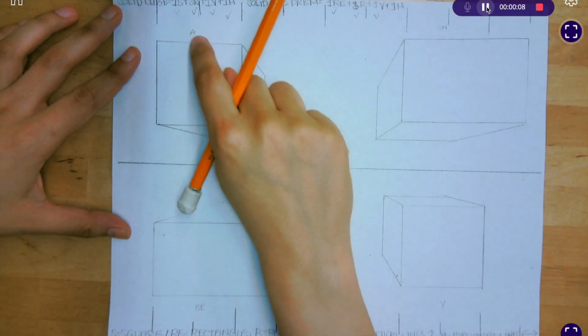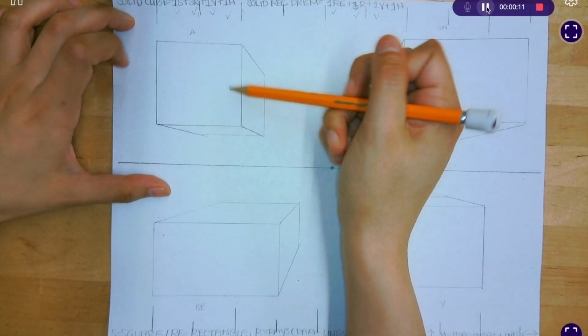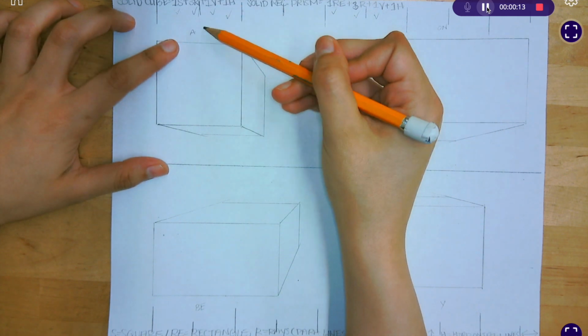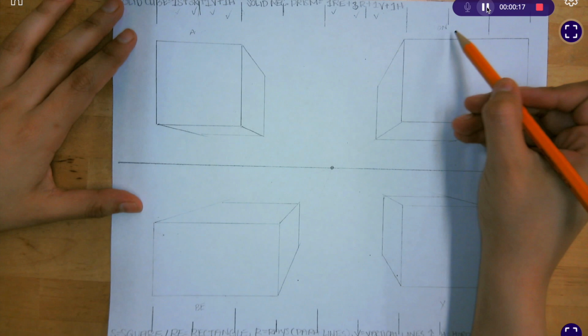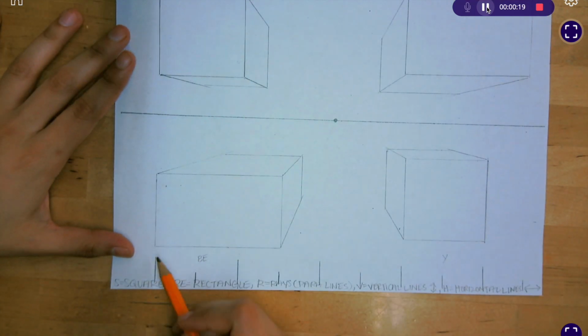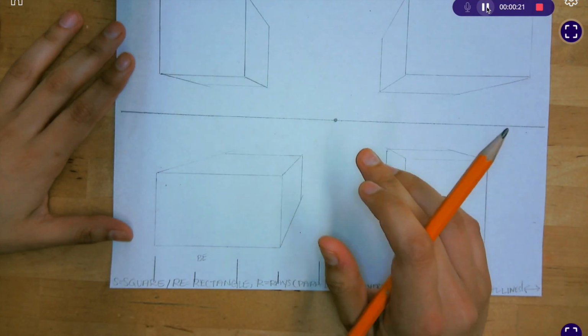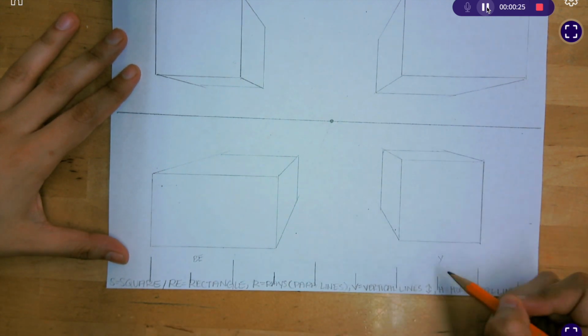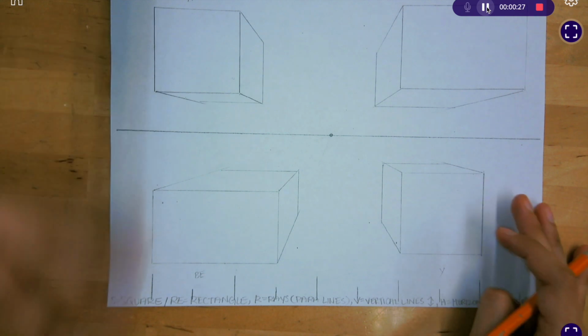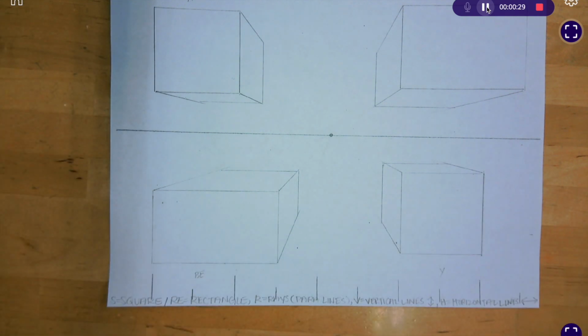And so I already labeled them. We're going to turn this cube here into the letter A. We're going to turn this rectangular prism into the word on, so O-N. Over here, this is going to be a word too, so B-E. And then over here is going to be the letter Y. That way we can see what it looks like when we're cutting into these in different ways, all right?